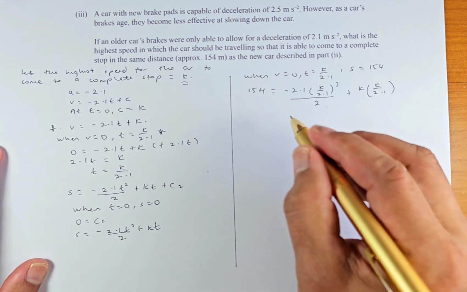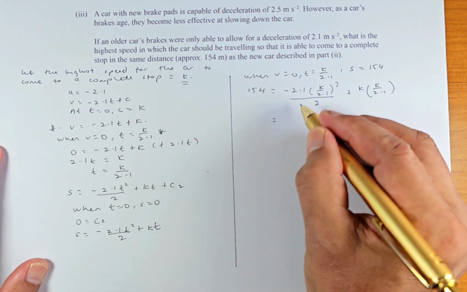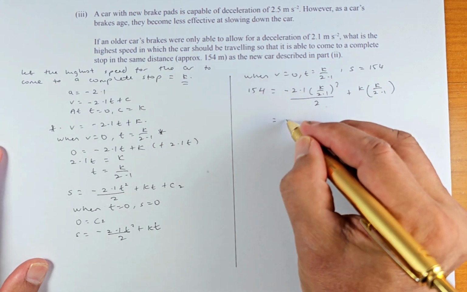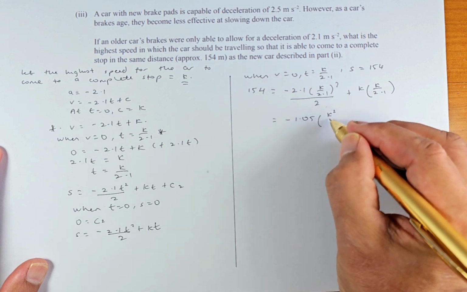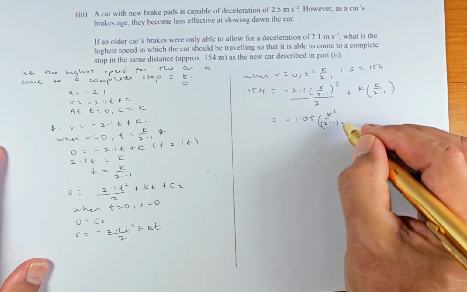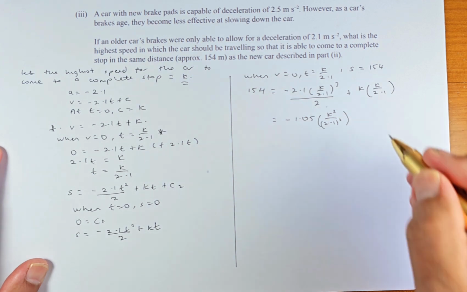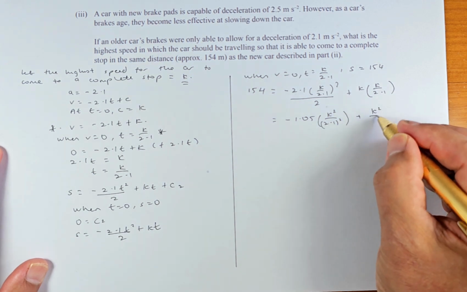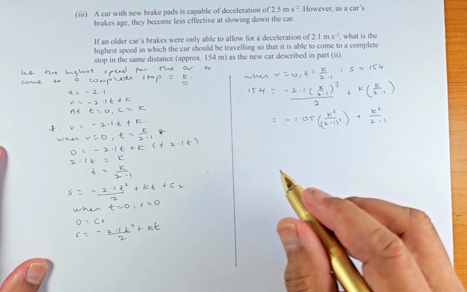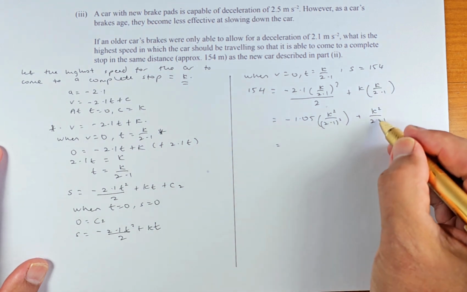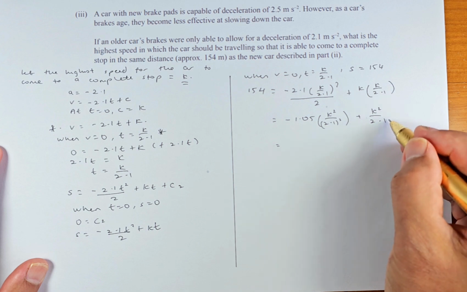Now we're going to simplify this. We leave the left hand side as it is. Minus 2.1 divided by 2 is minus 1.05, and this part is k squared over 2.1 squared. And that part is k squared over 2.1. Now we make the same denominator, so we square 2.1 on this side.